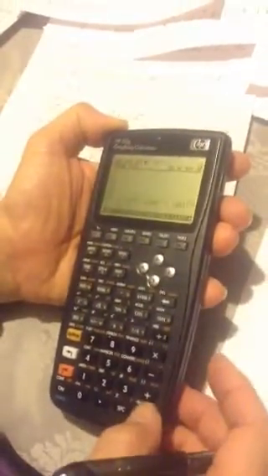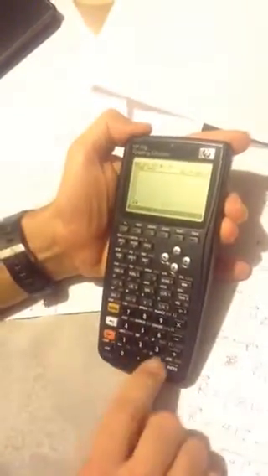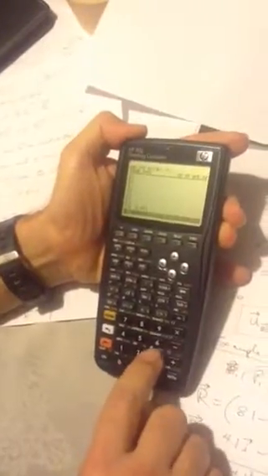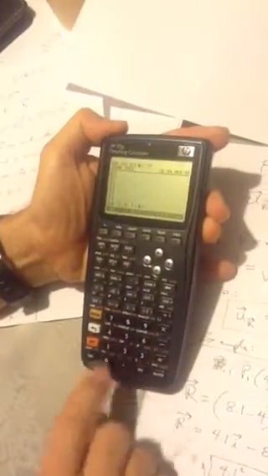But what I do is I simply input the coordinates of the 2 points on my calculator, like this: 4, 3.3, 7.2.